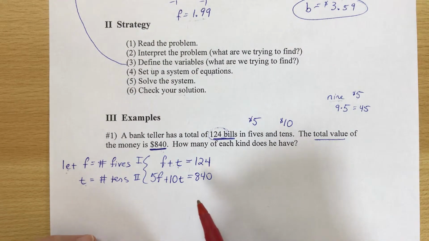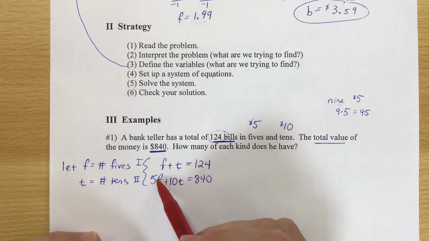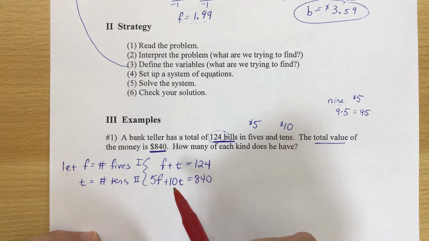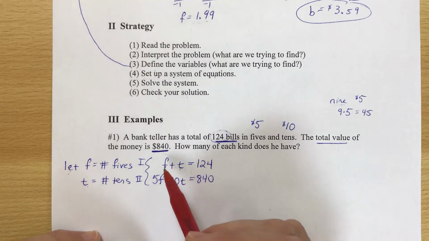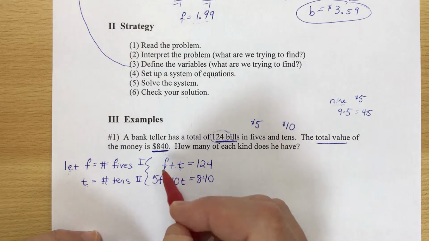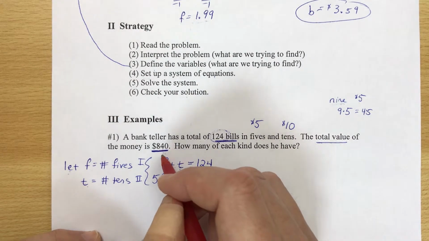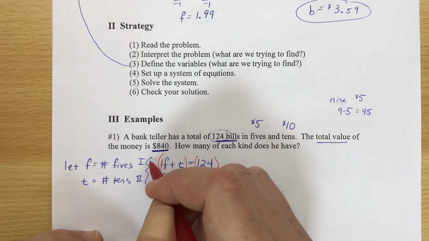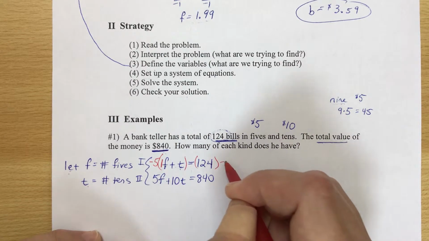Now we need to solve. So we need to make a decision. Would we rather eliminate the F's or would we rather eliminate the T's? In this case, I am going to eliminate F because it's a little smaller. That's 5F. I want to make this a negative 5F. So I need to multiply. This is a 1 right now. I have to multiply everything by negative 5 to do this.